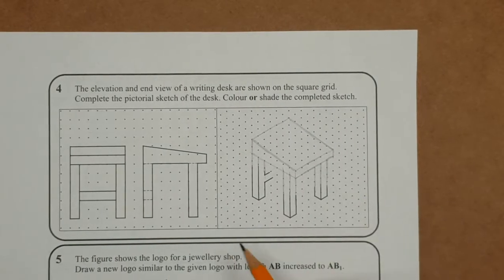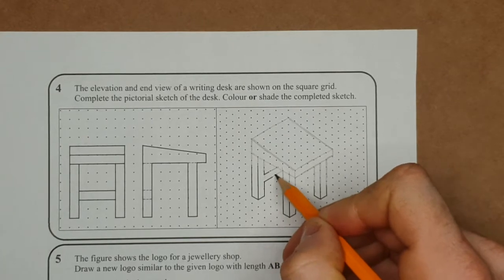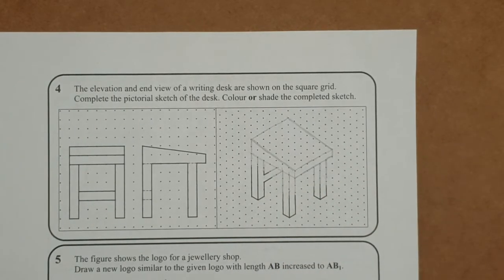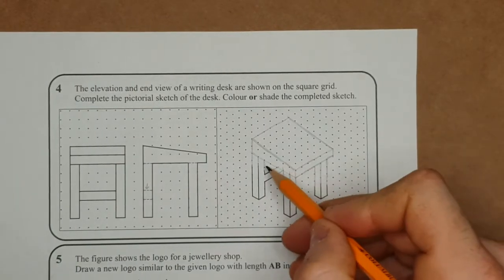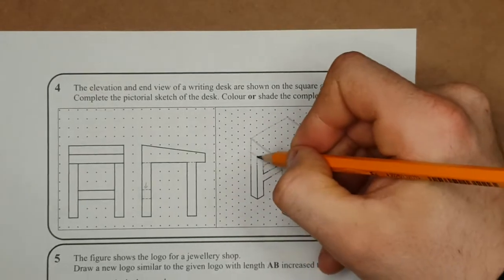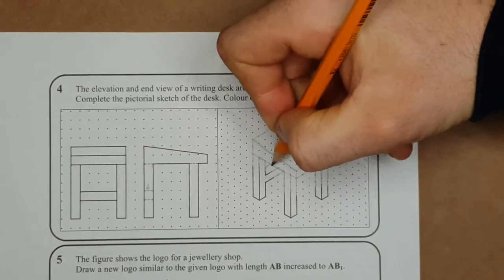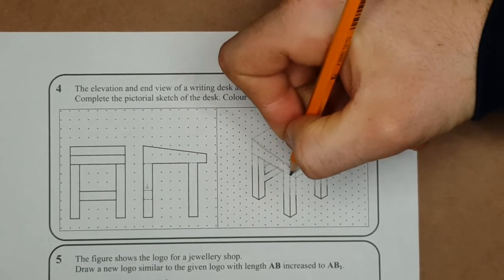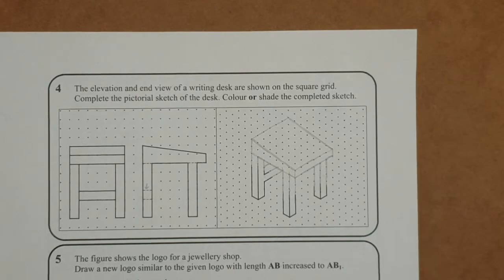The final part that's missing here is just this cross member between the two back legs of this table, and I think the line that a lot of people might miss would be from this top surface of that cross piece here. There we go. So, colour or shade the completed sketch.